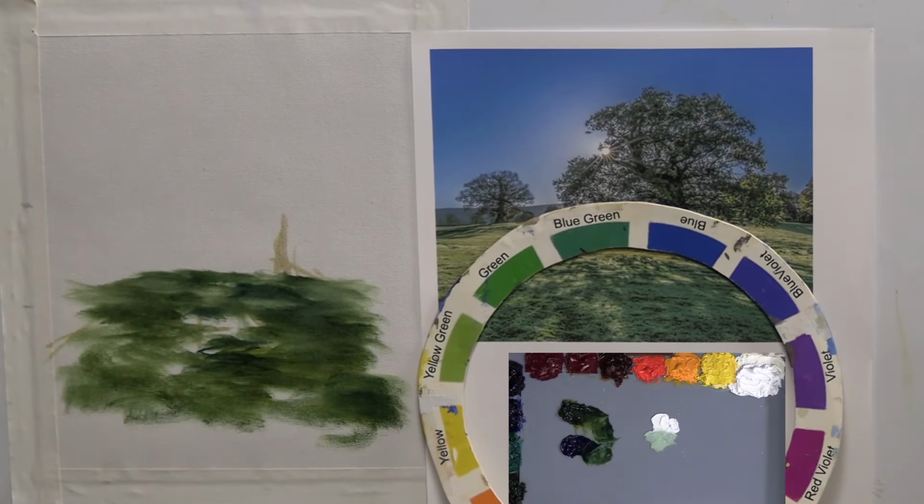Now, I'm going to rinse that. I'm going to rinse the brush now and go into the lighter light that we see. But here's what I'm going to do. And when you rinse the brush, always squeeze the very dickens out of it to get it just as dry as you can. You want to get all that solvent out.